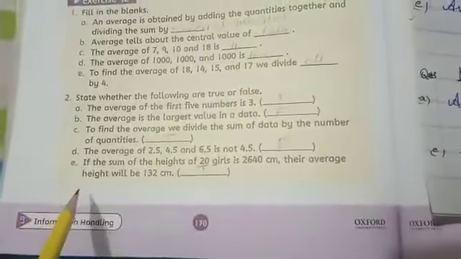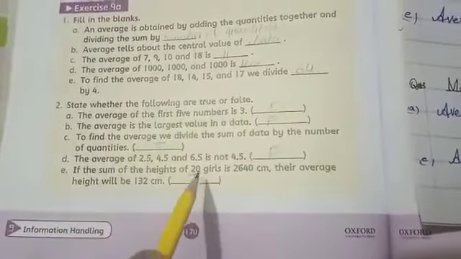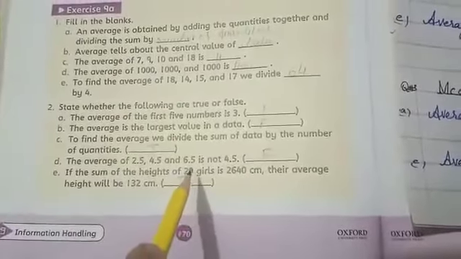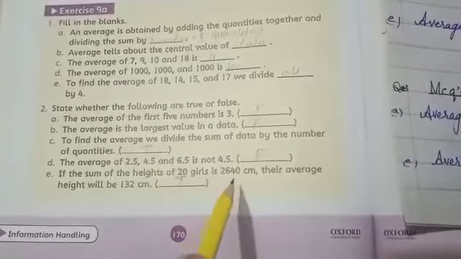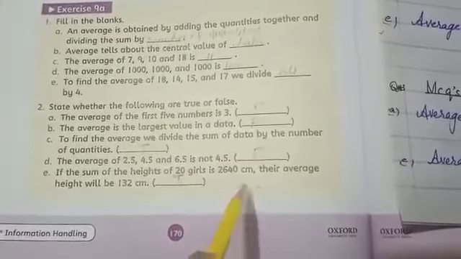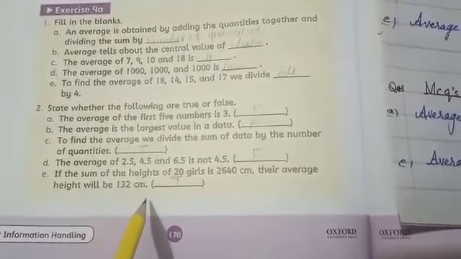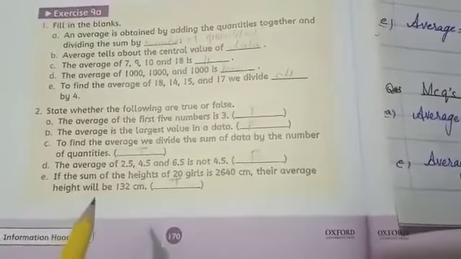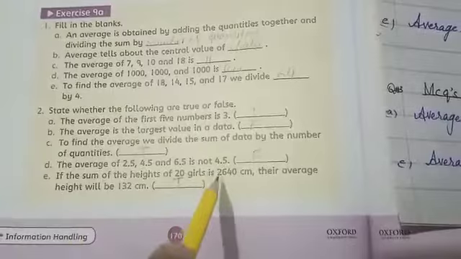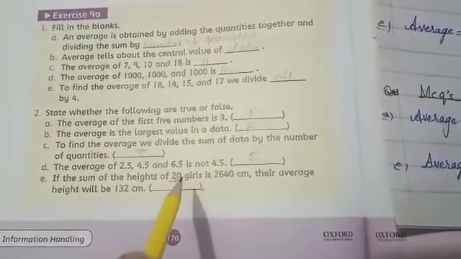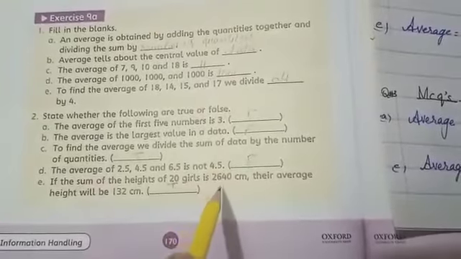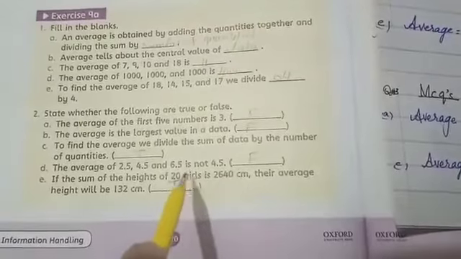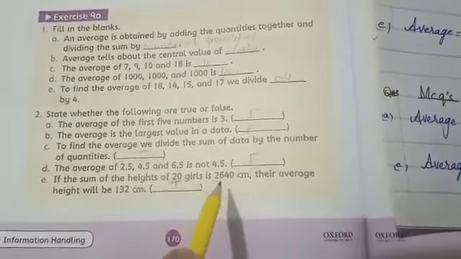Okay, girls. Now, E part is that if the sum of the heights of 20 girls is 2640 centimeter, their average height will be 132 centimeter. True. Okay girls, you know that for finding the average, what we have to do? We will divide the sum of numbers by their quantities. Okay. Now here the sum is 2640 centimeter and how many girls are there? 20. So we divide it by 20.